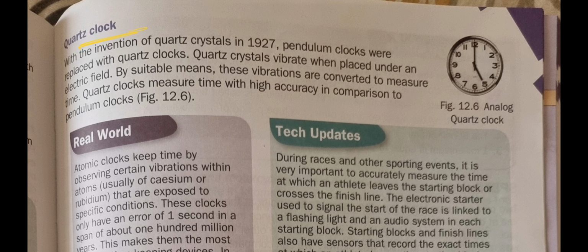Quartz clock. With the invention of quartz crystals in 1927, pendulum clocks were replaced with quartz clocks. Quartz crystals vibrate when placed under an electric field by suitable means. These vibrations are converted to measure time. Quartz clocks measure time with high accuracy in comparison to pendulum clocks.